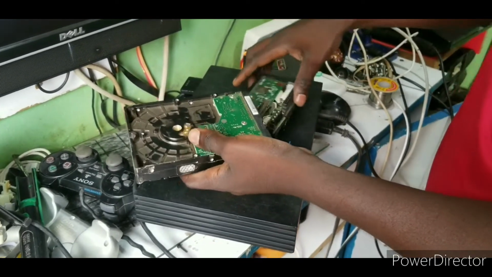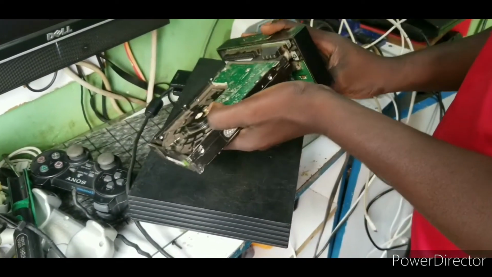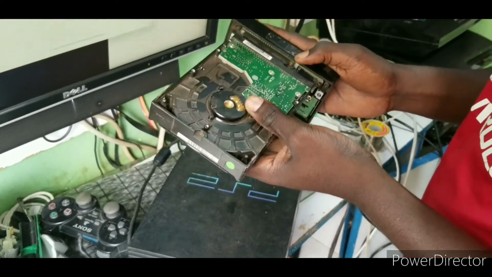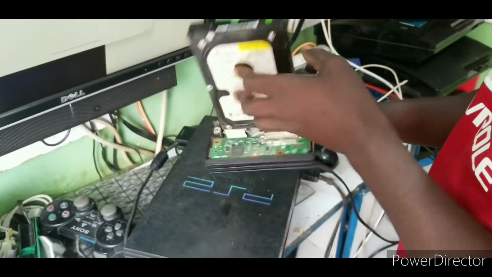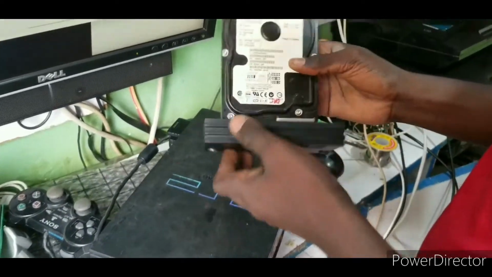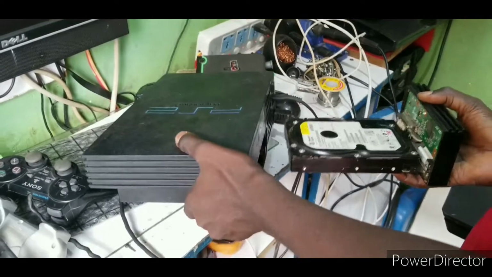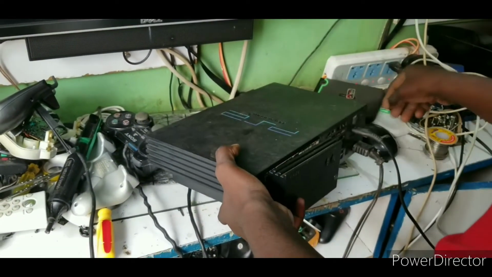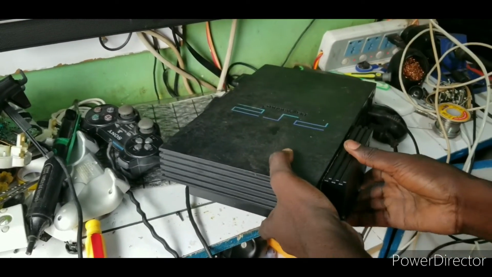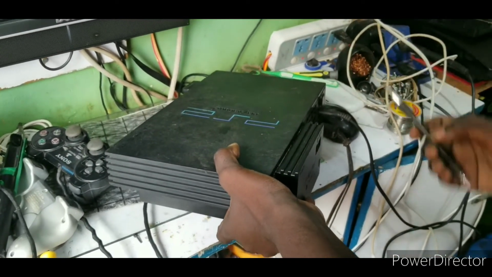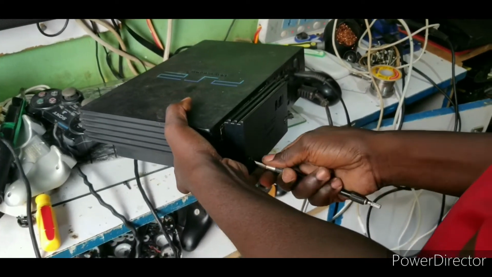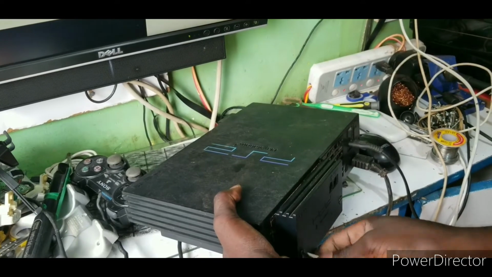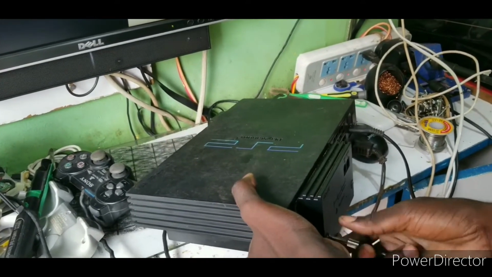I want to show you how to install HDD loader, install a hard drive in a PS2. Mine is IDE. I have an old PS2 and I'll get it to work. This is how you install it. Some people do have SATA drives, but I'll be using IDE because that's the one I landed on.